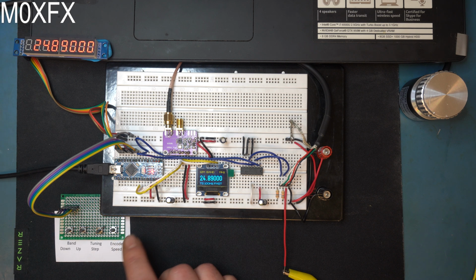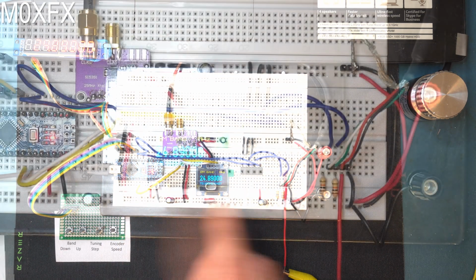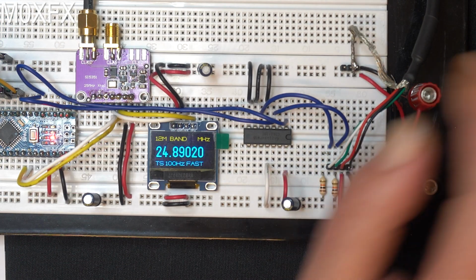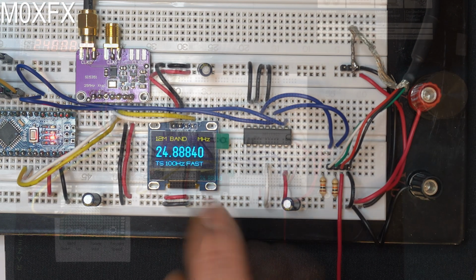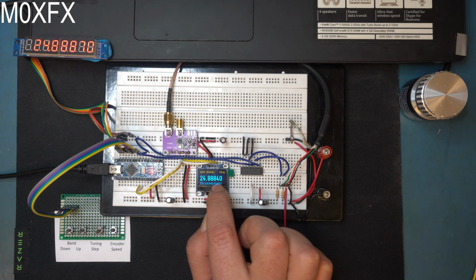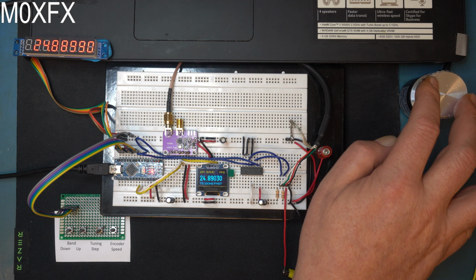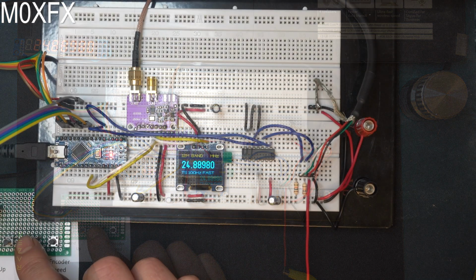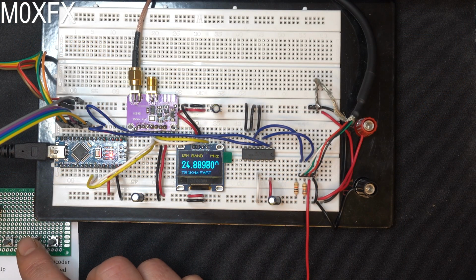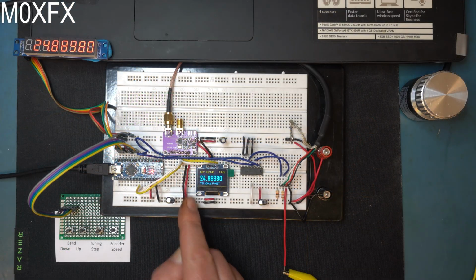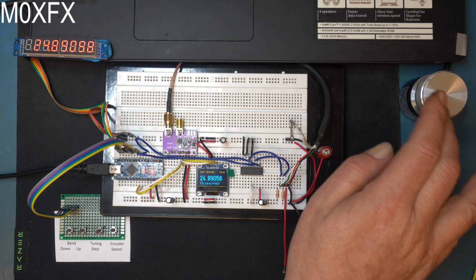Also, we've got other buttons here. We've got tuning steps. So as we tune, as you see, we're tuning in 100 hertz steps. And if I change the tuning step, I can change it to 1 kilohertz, 1 hertz, or 10 hertz. Now, normally for amateur radio, you're tuning in 10 hertz steps.